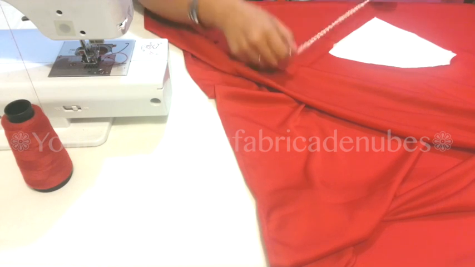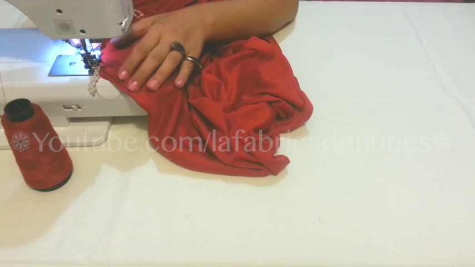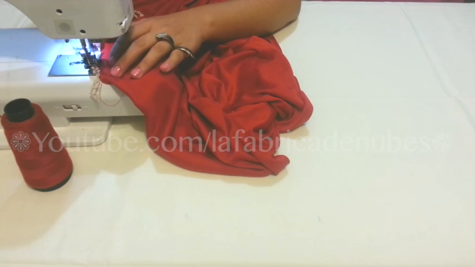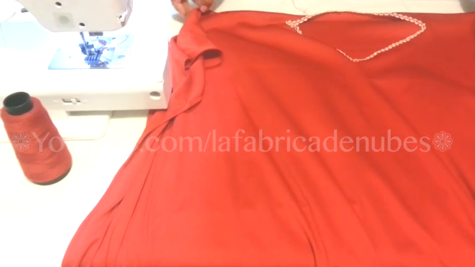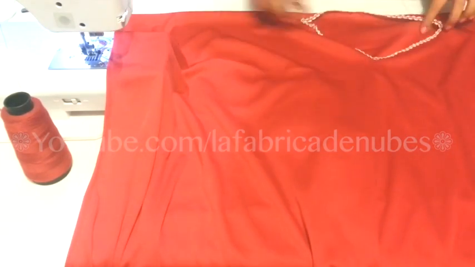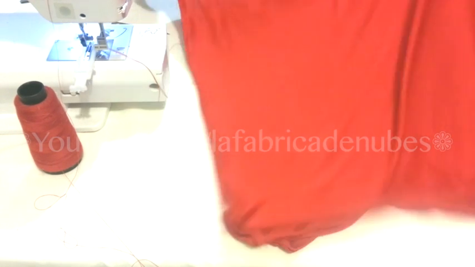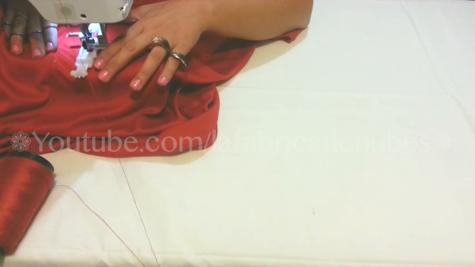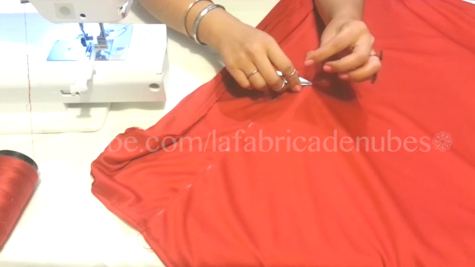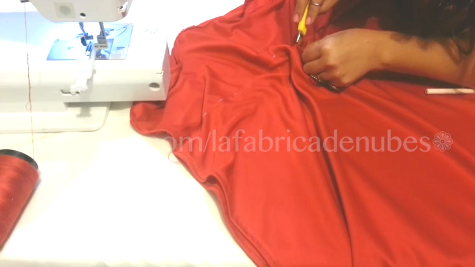You can also make a simple hem only, or you can add a lace as I am doing here. Just stitch it to the border of your neckline. And once it's ready, it will look like this. And now we will make the buttonholes in the 4 layers of my fabric. You have a special foot on your sewing machine for that, or you can also do it by hand. And when it's ready, you only have to open it with a cutter.